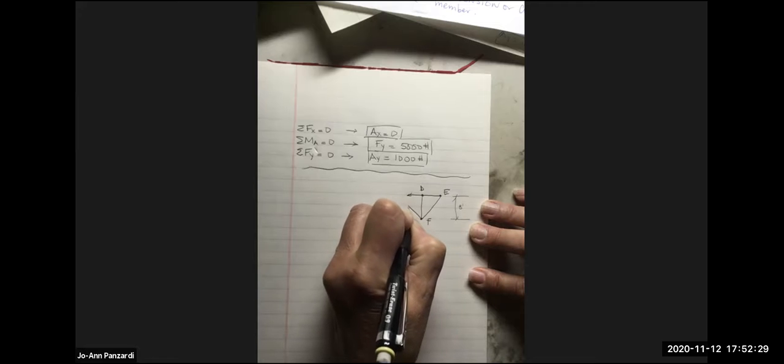Got it. Okay. So Maria said she wants to do the right side of the problem, right? So let's draw the right side. And I draw everything away in tension, right?